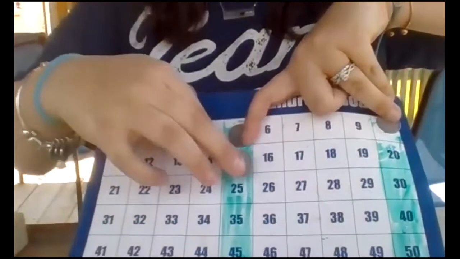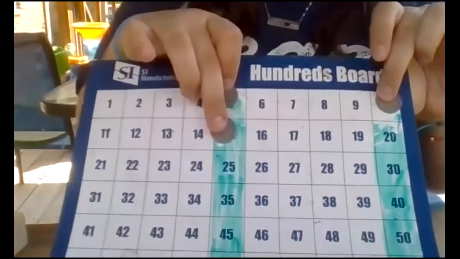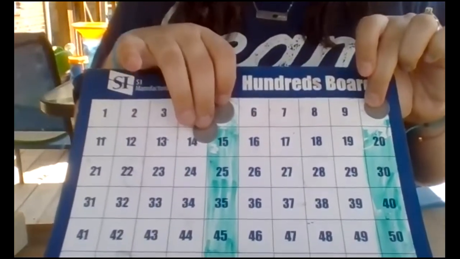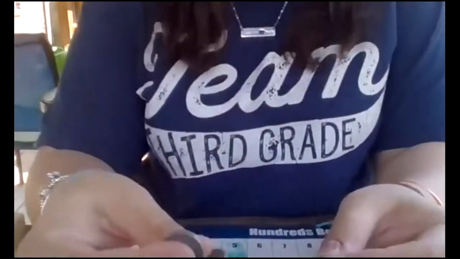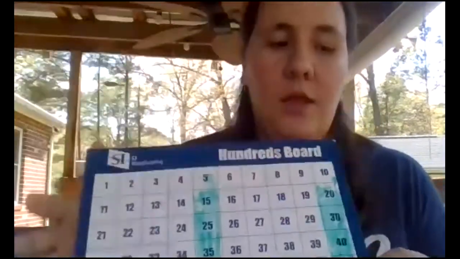and I have one more, so I'm going to go down to my next column. So that's my last one, and I'm going to look at where I put my nickel at the last spot. So what number did I put it on? Good, right here, 15. So 3 nickels is 15 cents, okay? So that's how you use your hundreds chart to put your coins on so that you can help yourself count if you forgot how to skip count by 5s.